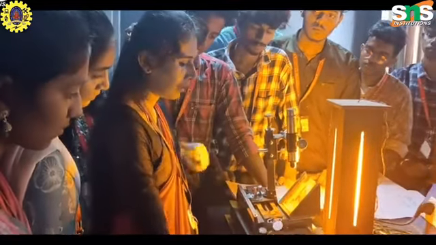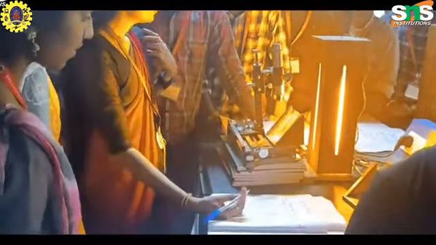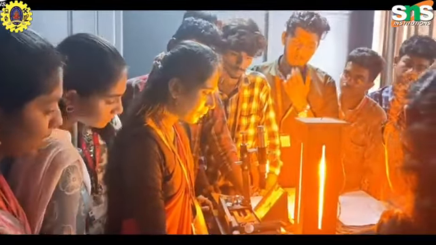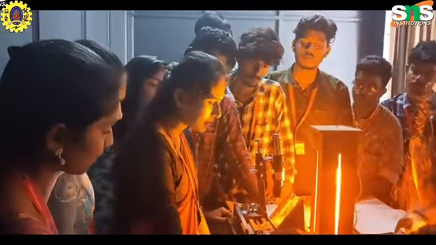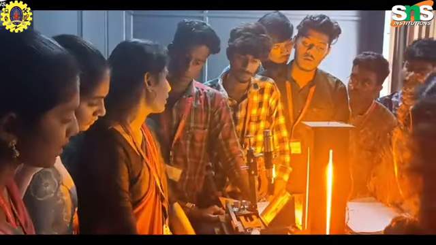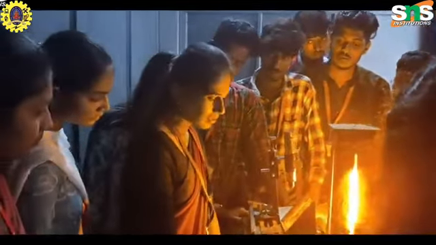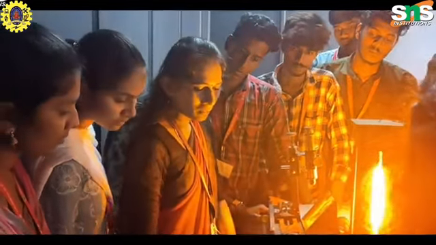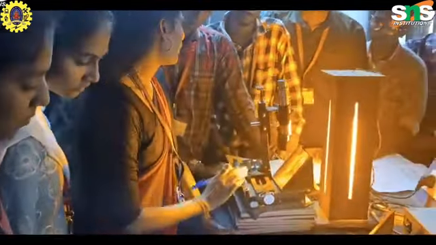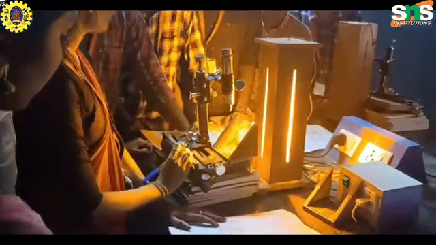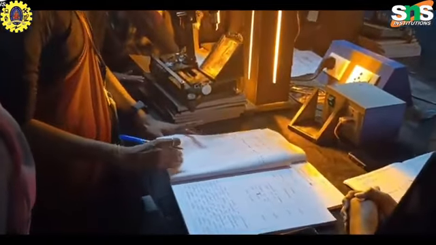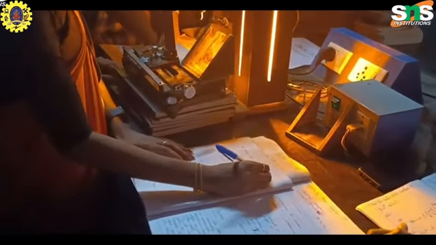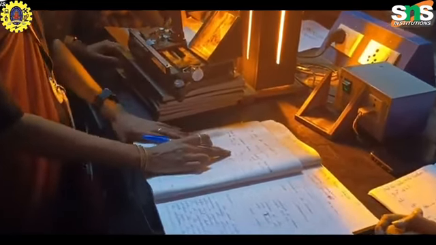And then how do we calculate the total reading? Total reading is MSR plus VSC into least count. MSR is the main scale reading, and VSC is the coincidence. In this case, what is the least count of the traveling Vernier microscope? The least count value is 0.001, and then we find the total reading value.